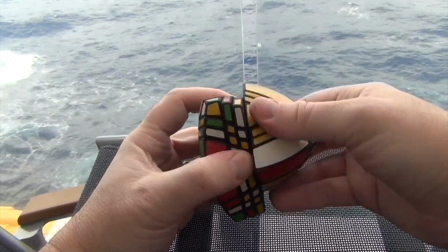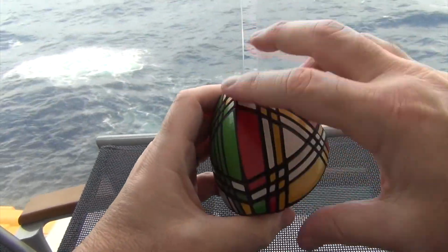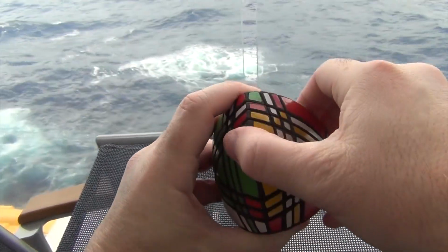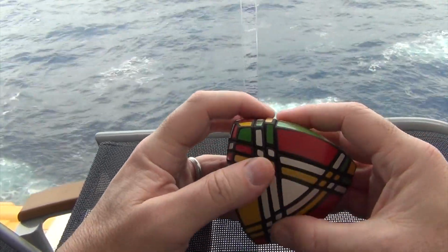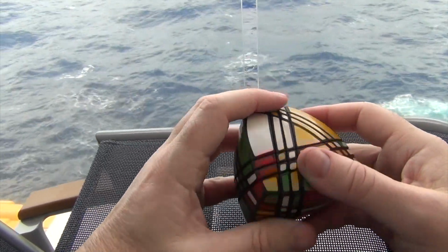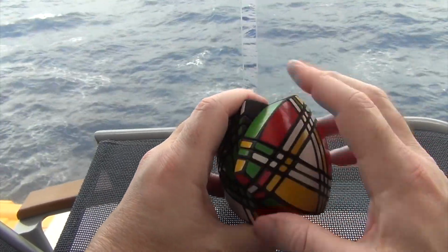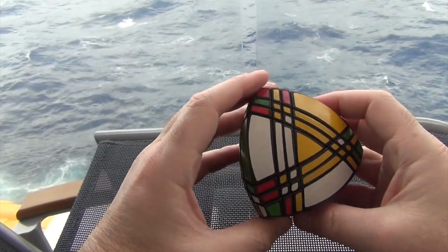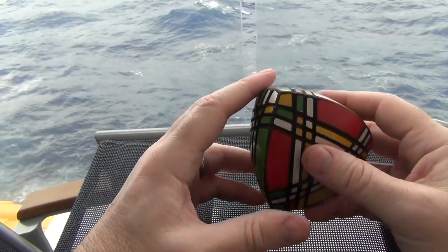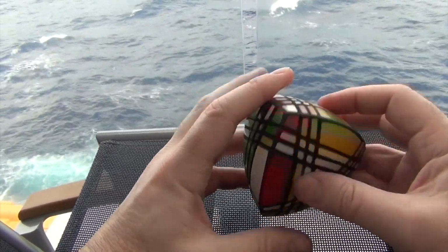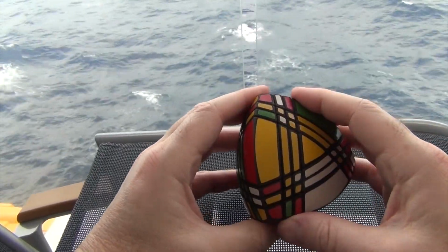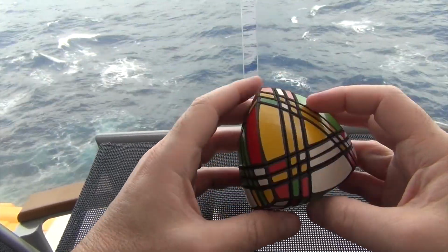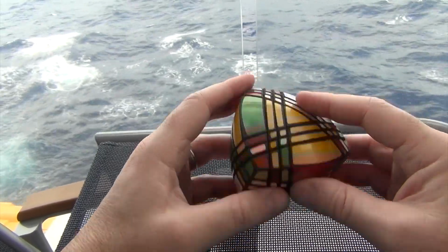I'm going to move this out. Then I'm going to turn this in such a way where it will match up with this piece over here and turn it back. Okay, fair enough, but how am I going to get it back in? Yeah, that's going to leave me a little bit stuck. So let's see how we're going to do this.